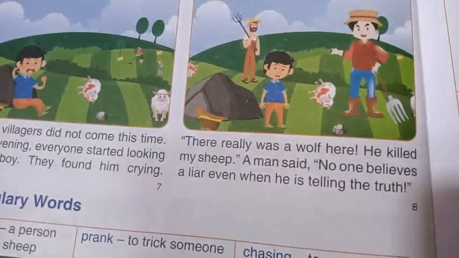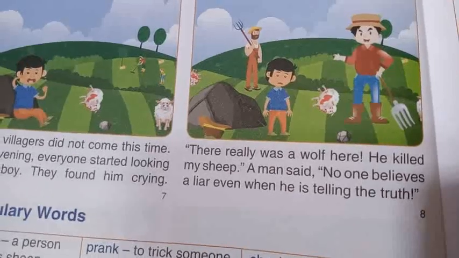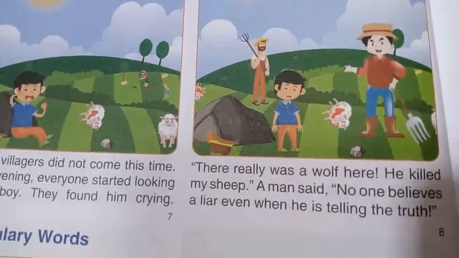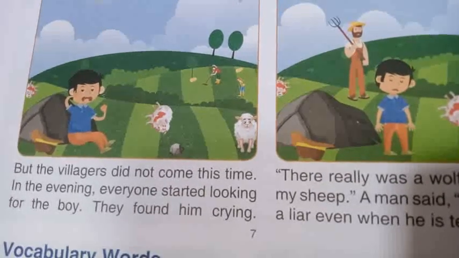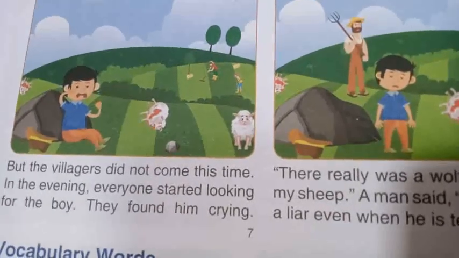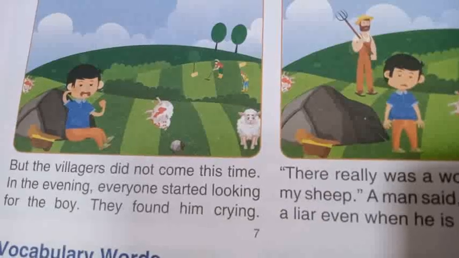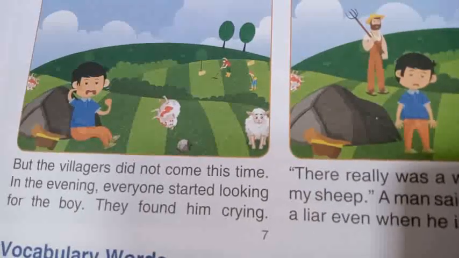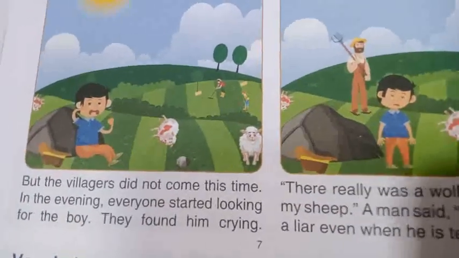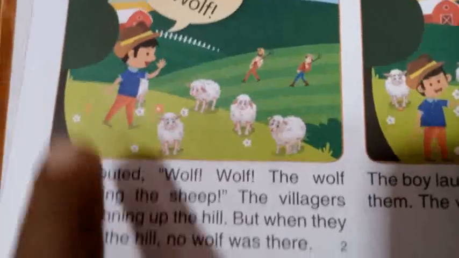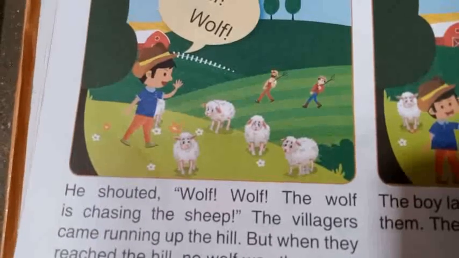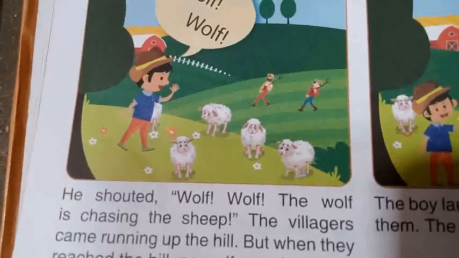So, my dear children, you should not tell lies in every situation, okay? In this session, you have to read the story again. Then you have to complete that tabular column. I read that story, right? See this page. This looks like a place and I remember that.